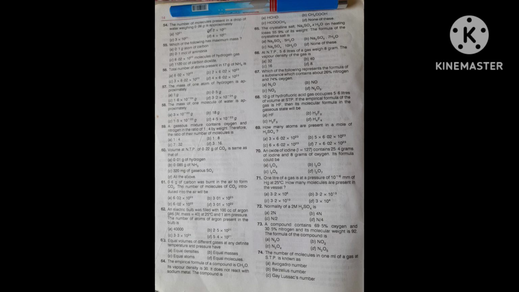Now the last question I am telling you. The number of molecules in 1 mole of gas at STP is known as what? Now it is very easy, a direct question. Question number 74.